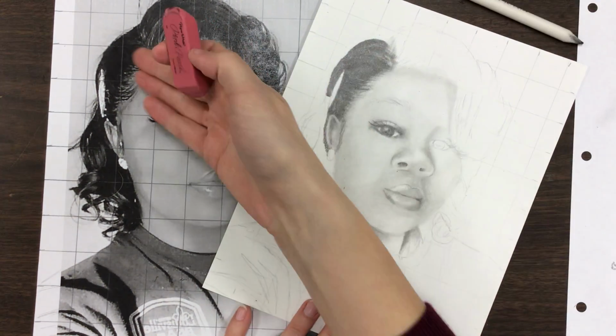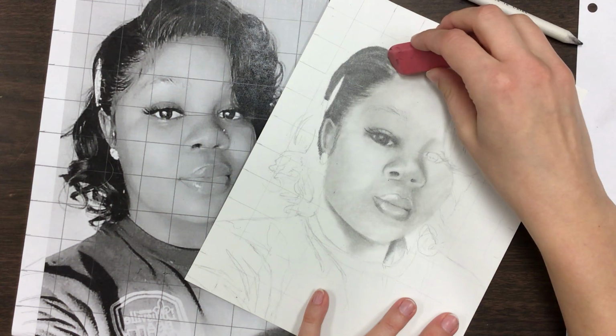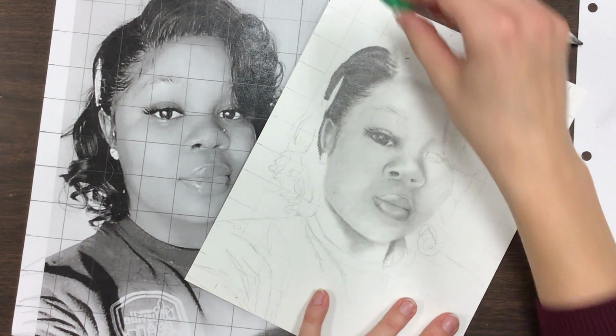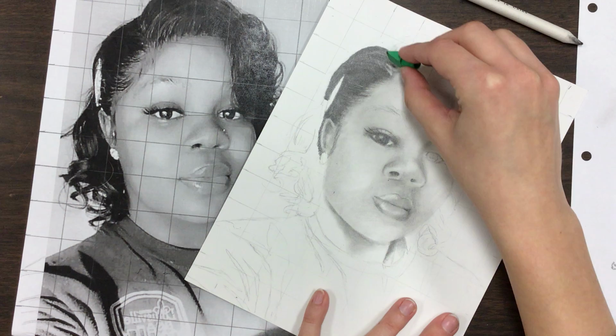But one other thing that I can do to start to get some of these hairs to show back up is I can drag my eraser, if I use this thin eraser here, to get some of those hairs.